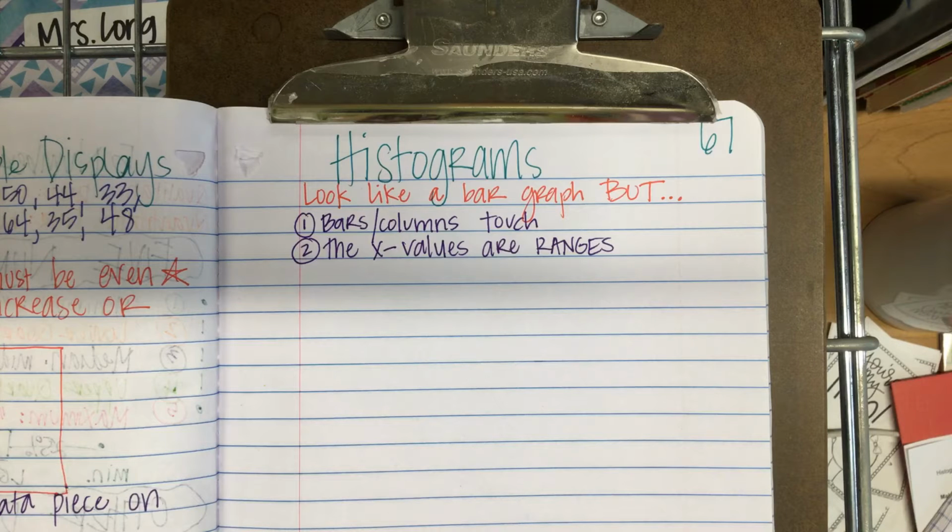Really, I'd probably do 0 to 4.9 miles. Then my next range would be 5 miles to 9.9 miles, and my next range would be 10 miles to 14.9, right?